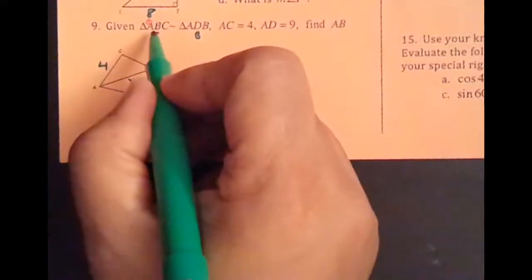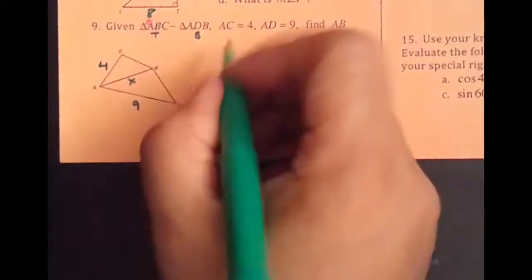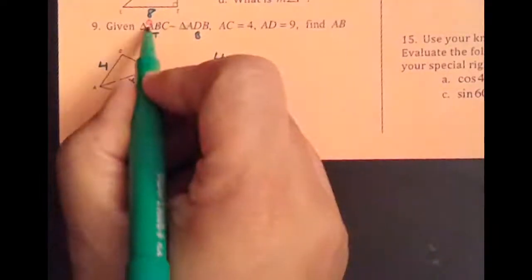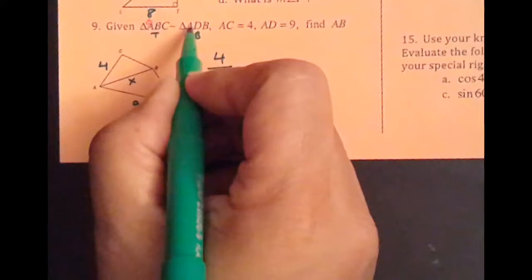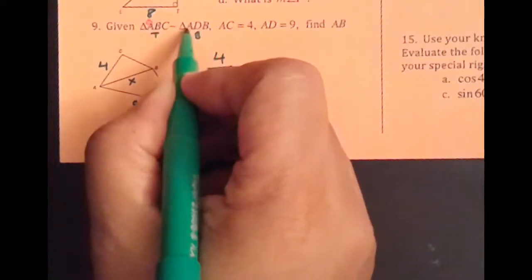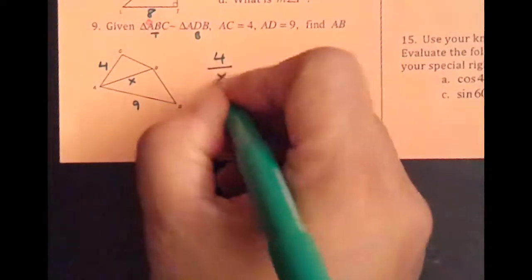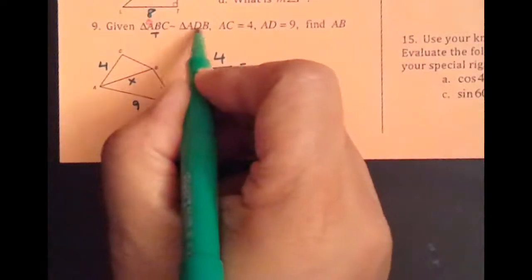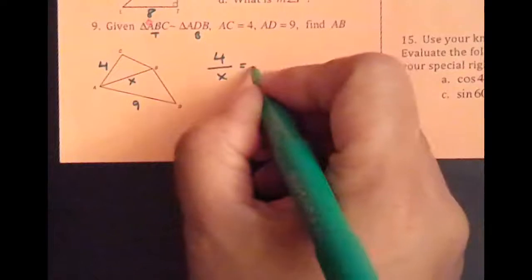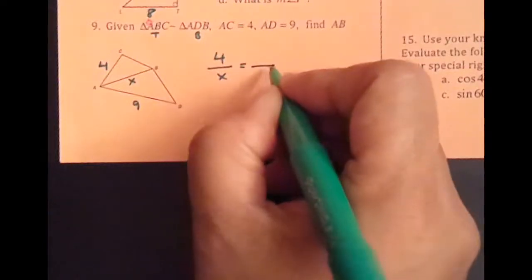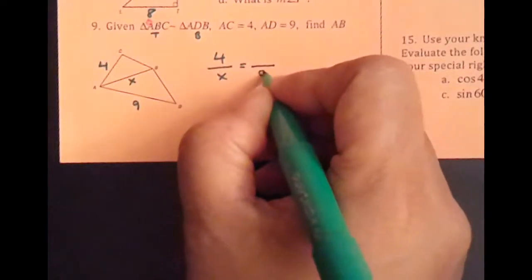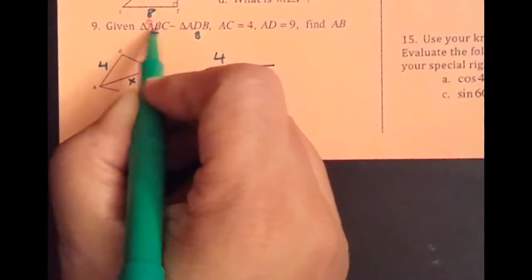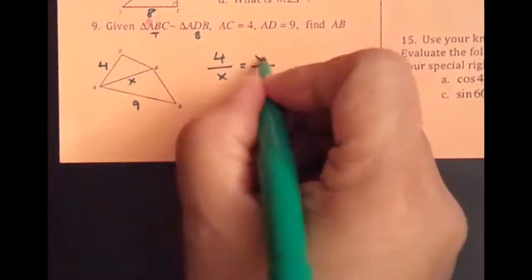So AC comes from the first triangle, and so that's going to be 4 on top. Now AC is the first and last letter, so it should go with AB in the other triangle. And AB we know is X, equals. AD we know is 9, and AD is from the second triangle, so that should be on the bottom, 9. And AD is the first two letters, which goes with AB in the first triangle. And AB we know is X.